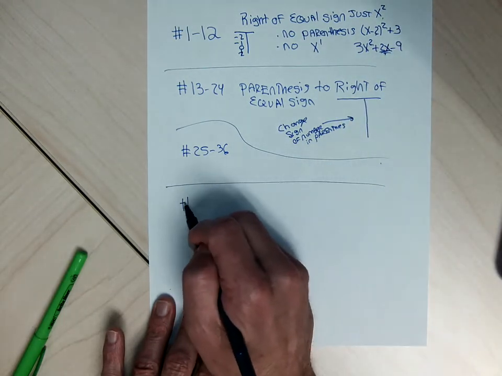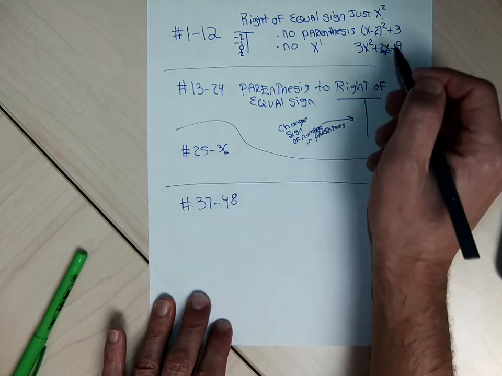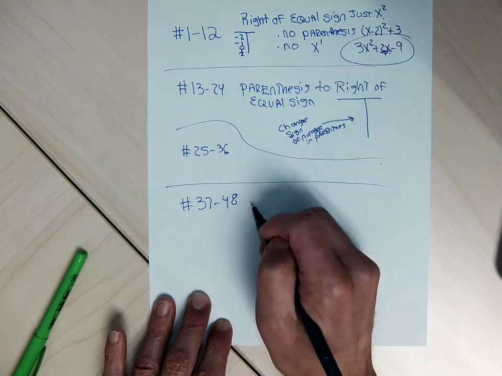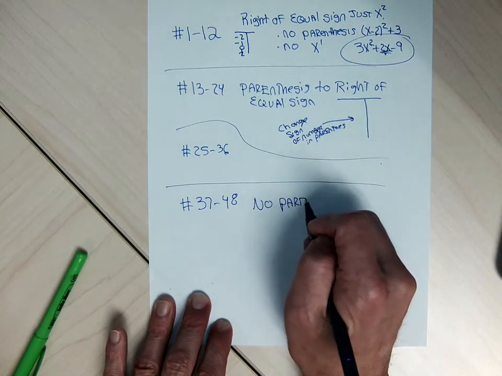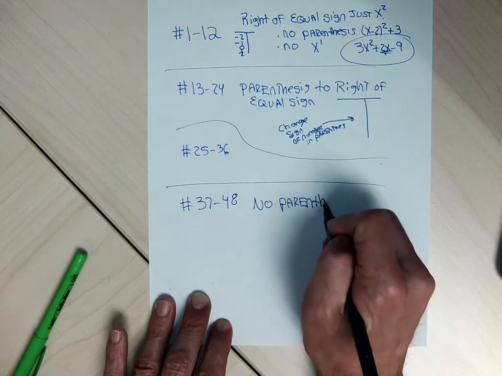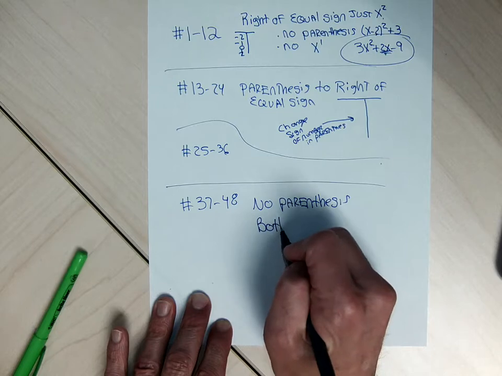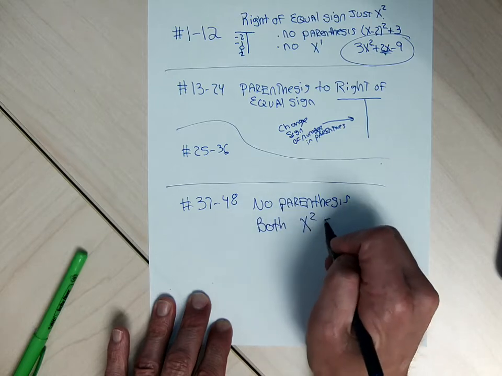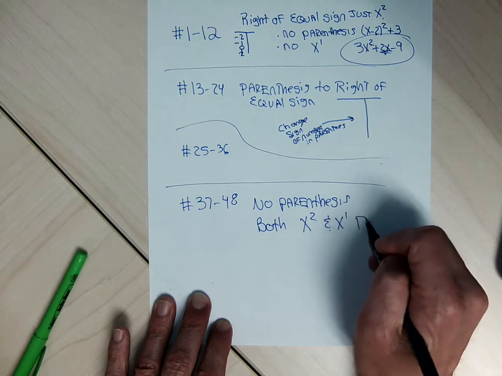37 through 48, they're this kind of problems. There's no parentheses. But there's both an x squared and an x to the first power term to the right of the equal sign.